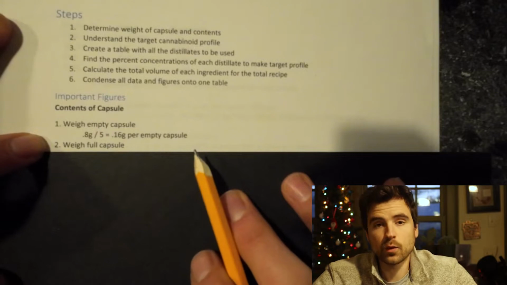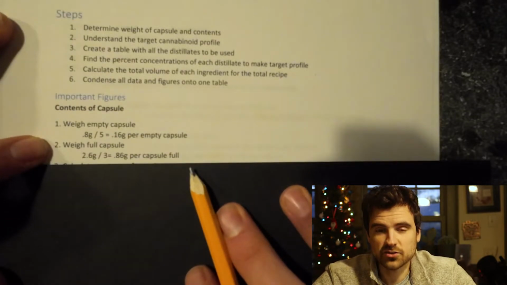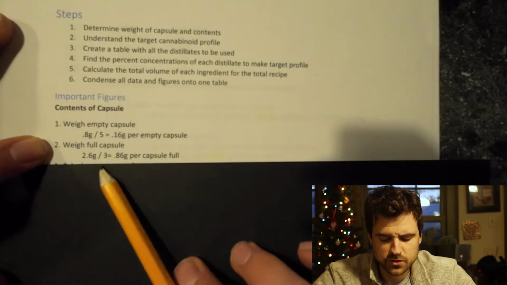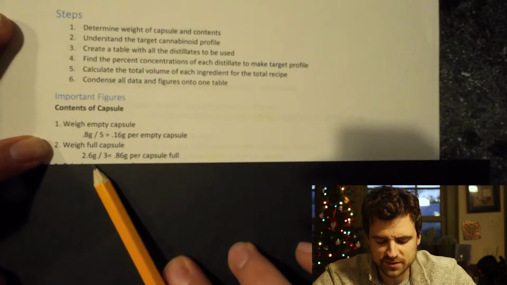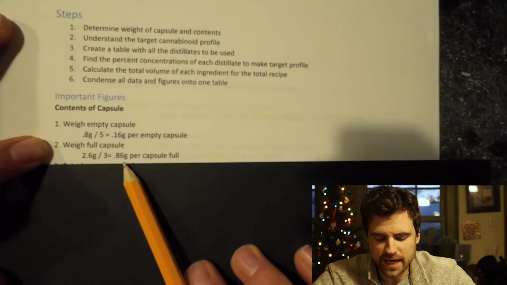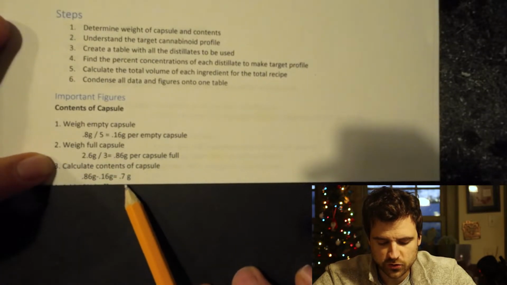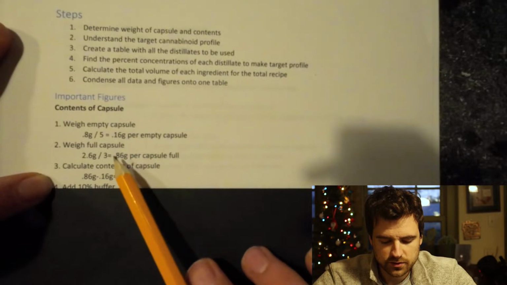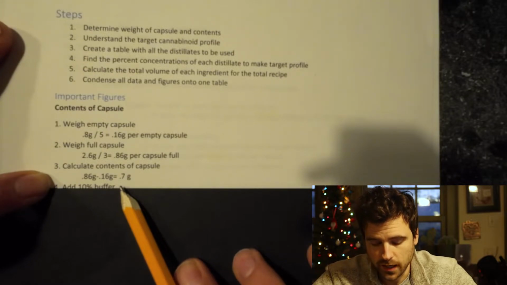Now we want to fill the capsule with hemp seed oil. That's going to be our carrier. And I've weighed 3 full capsules and determined that it's 2.6 grams for 3 of them. Divide that out, we get 0.86 grams per capsule, and that's full. Now we're going to subtract this from that, and that leaves us with 0.7 grams of contents per capsule.